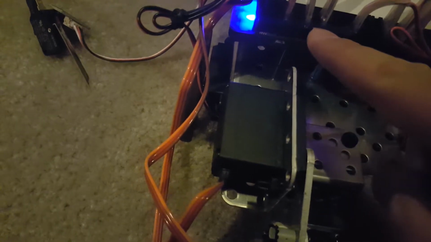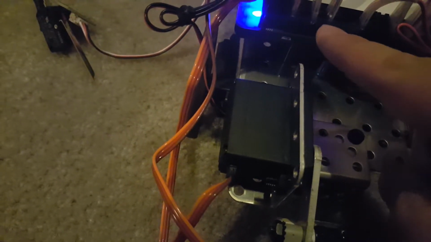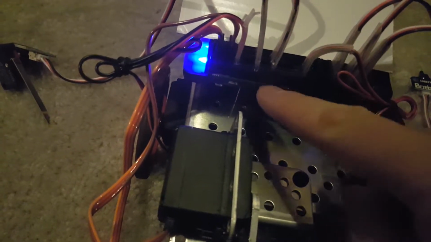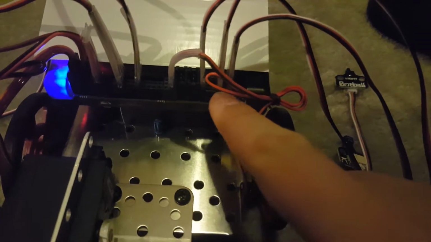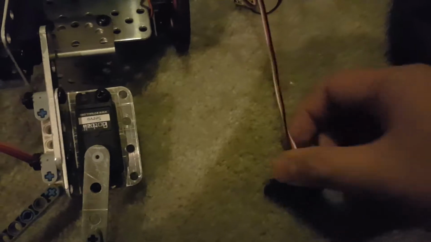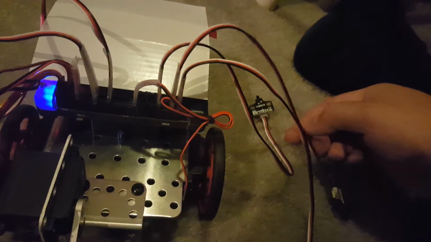Or maybe it's 2 and 5. I can't remember how it's counted. I think it's digital 2 and digital 5, so I think that's what it is. Digital 2 and digital 5 for the digital. And these are all digital ports. And then down here, these are your analog ports. That's for your distance finder, your black and white line detector, I guess, and then your light detector.